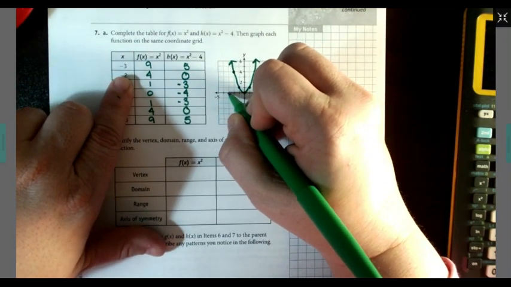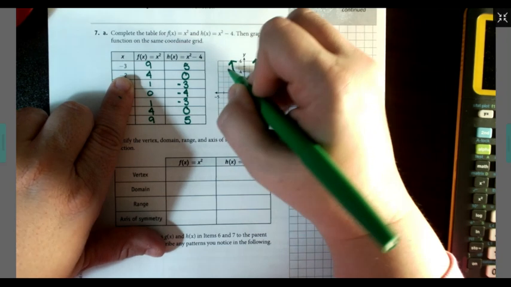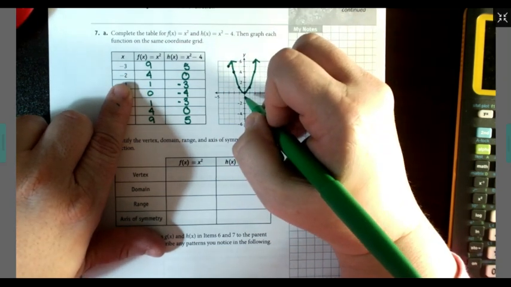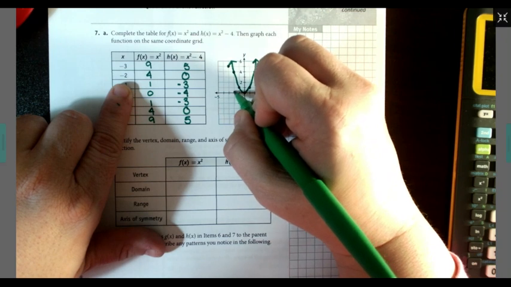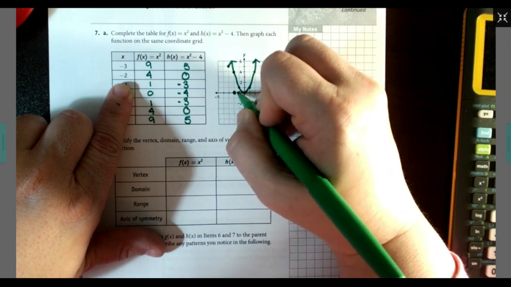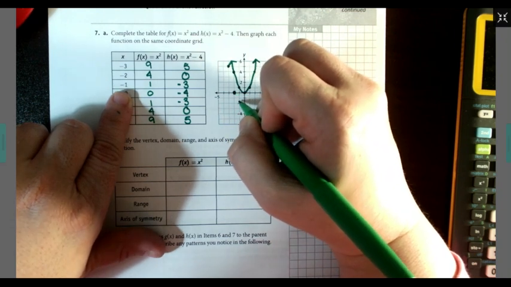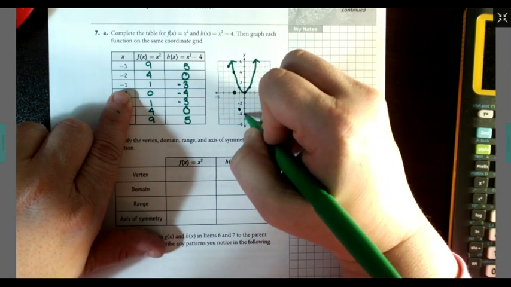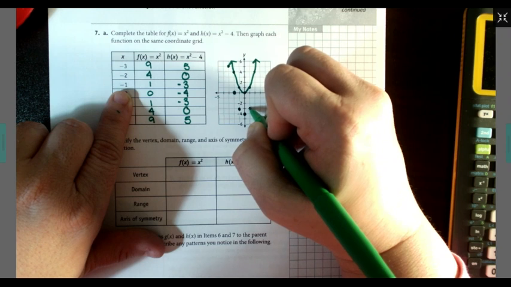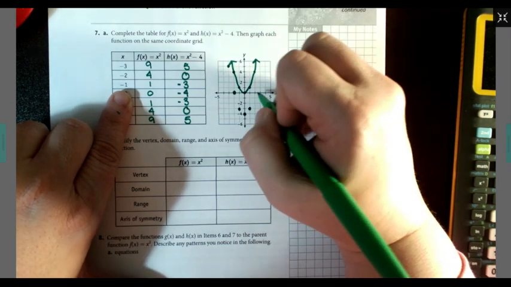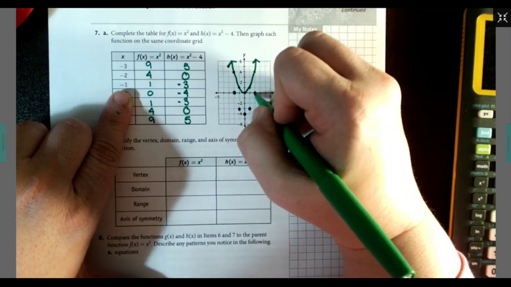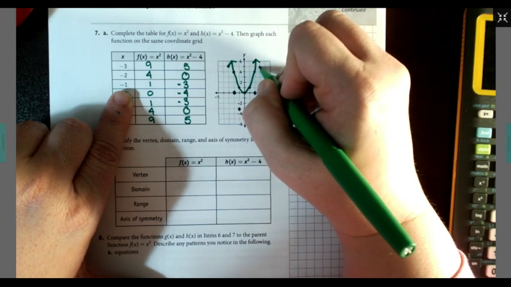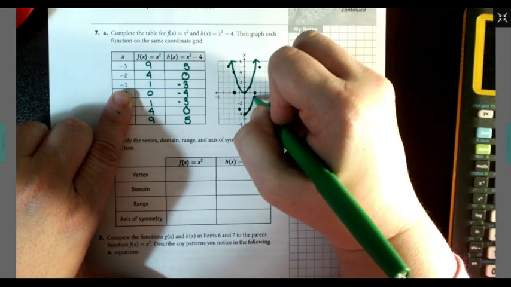Negative 3, comma 5. Well, that's here. Negative 2, comma 0. Negative 1, comma negative 3. 0, negative 4. 1, negative 3. 2, 0. And then 3, 5.